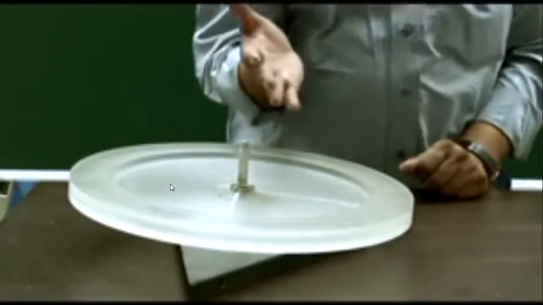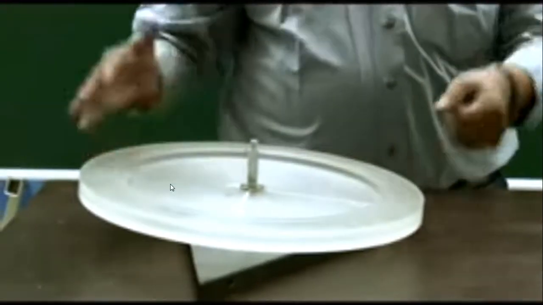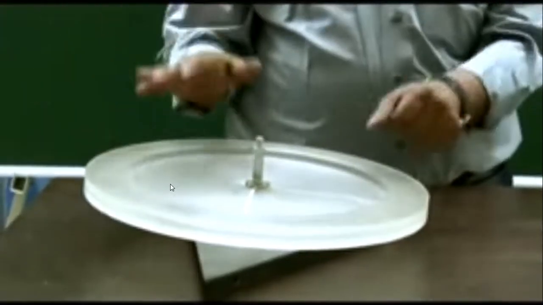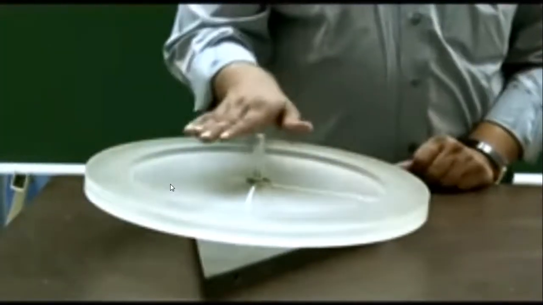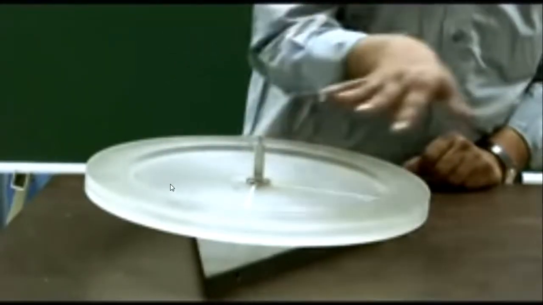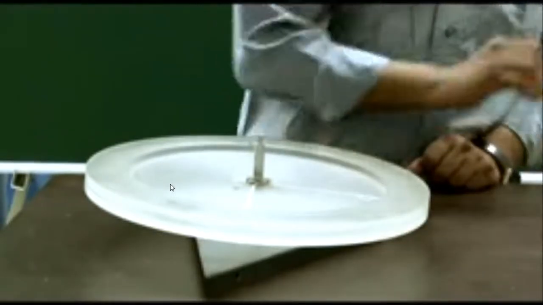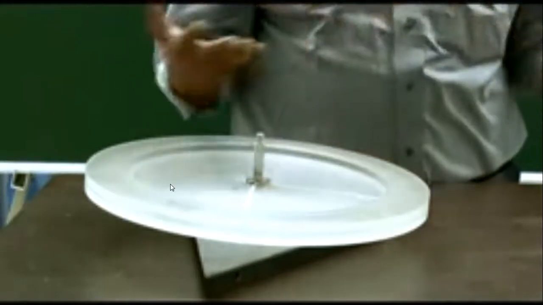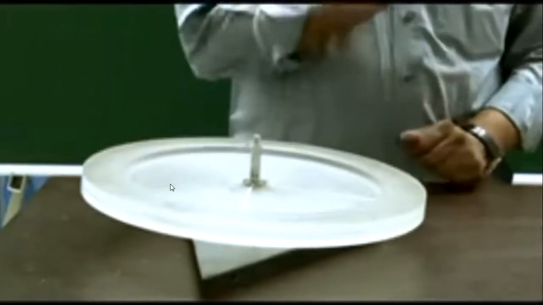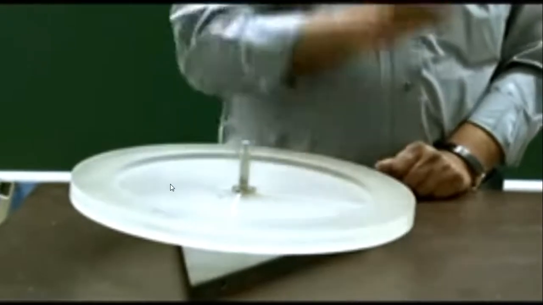Now, what can force it to go in this direction? If I treat this as an inertial frame of reference and use the language of Newton's law, if it has gone away from this z axis, there must have been a force in that direction. The resultant force must have a component in that direction. There is nothing which can provide such a force. Weight is vertical, the normal contact force is vertical.